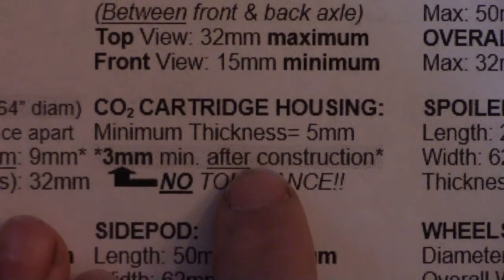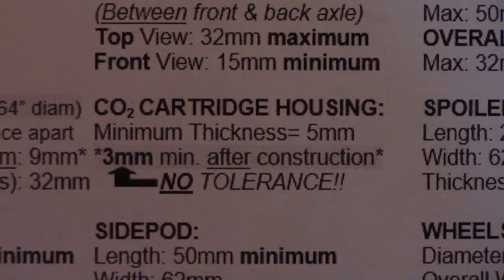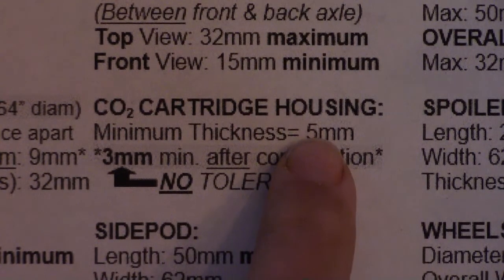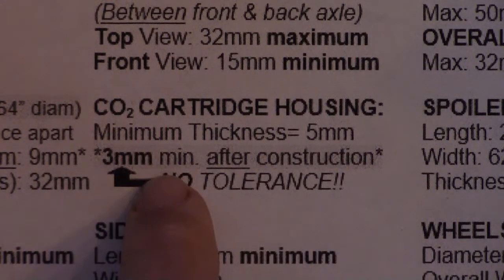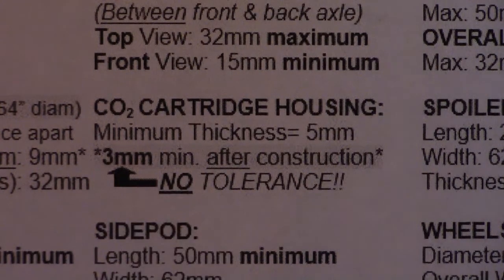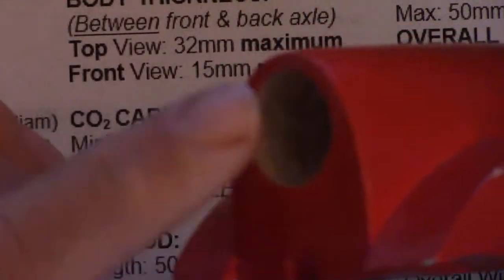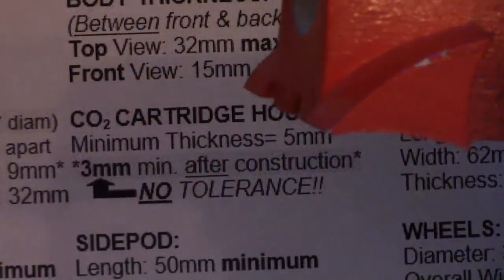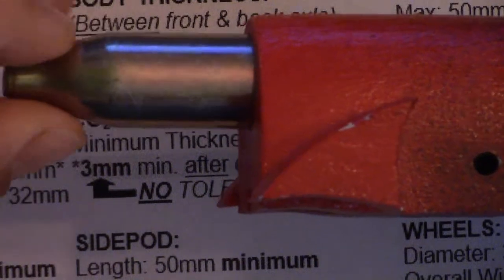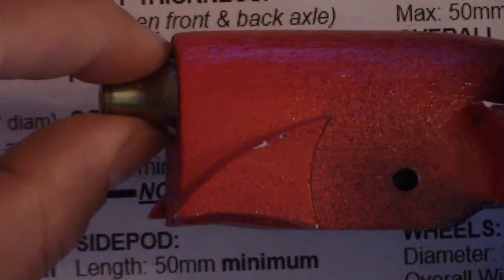This is a spec that should sound very familiar from your CO2 dragster car project that you did in level 1. Minimum thickness says 5, but after construction you can make this part of your car thinner, down to 3. So let's just take a look at this car here as an example. This is about safety, this thickness here. So on race day we're going to be placing this 8-gram CO2 cartridge in the back of your car.